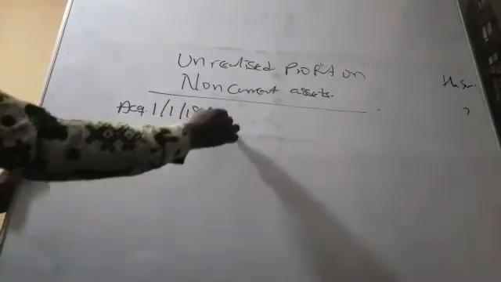So let's assume the acquisition date is 1st January 2018. This is the acquisition. The reporting period ends 30th June 2019.